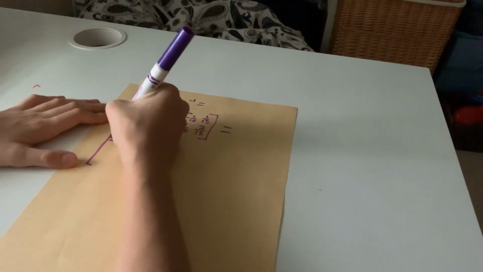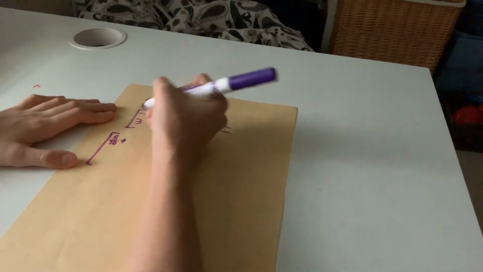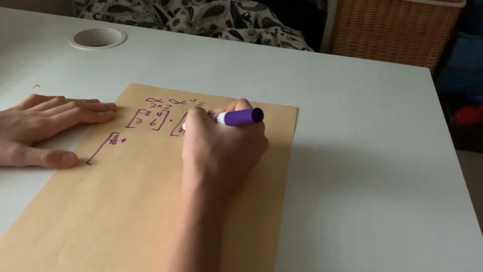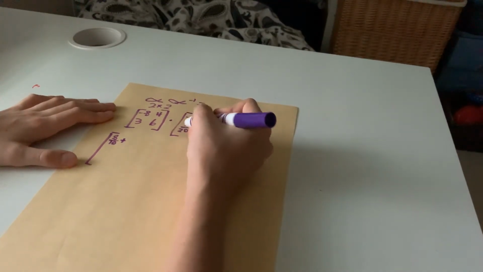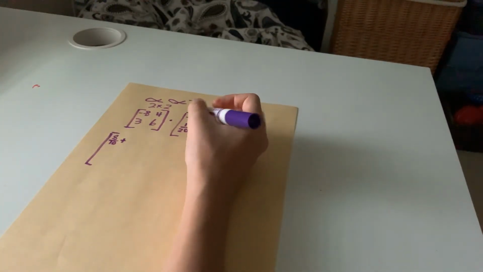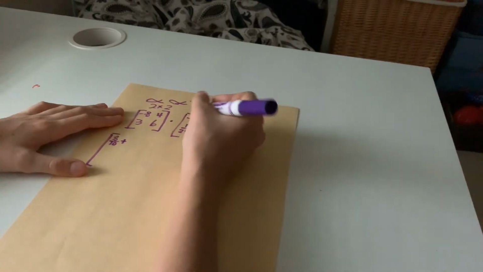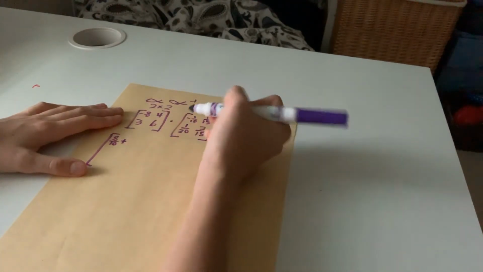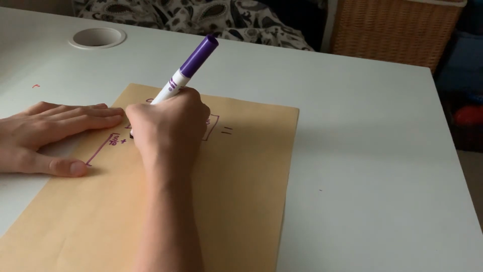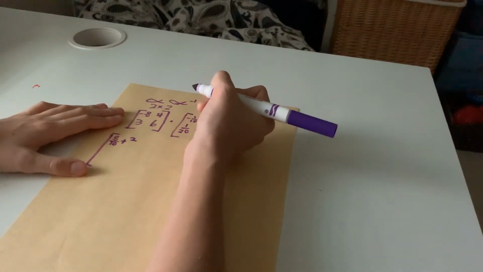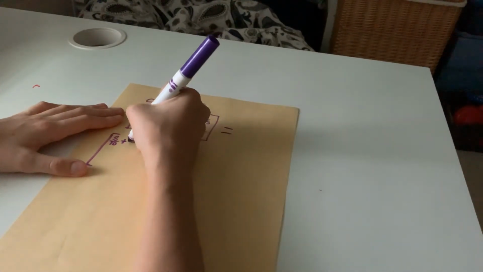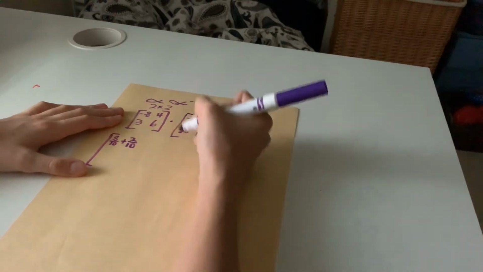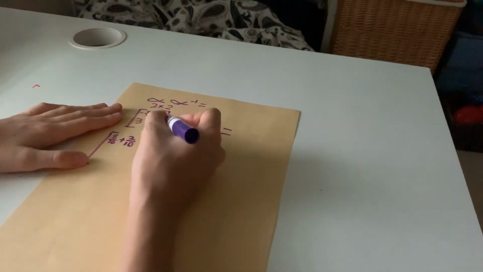Plus 4 multiplied by 1 over 20. That's equal to 4 over 20, obviously. Let's get a common denominator. So that's 2 over 10. Okay, and so that's our first term.